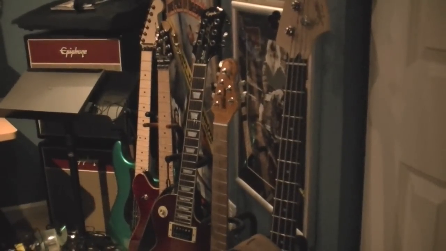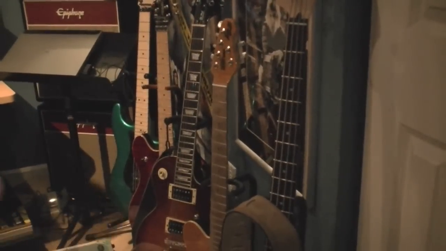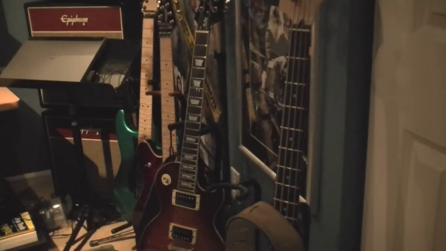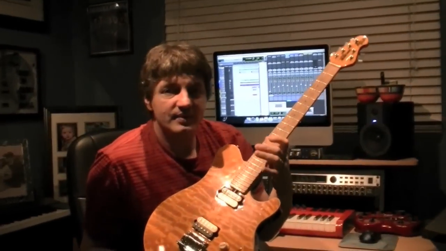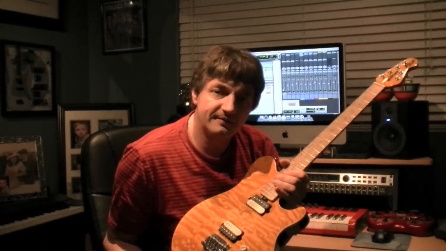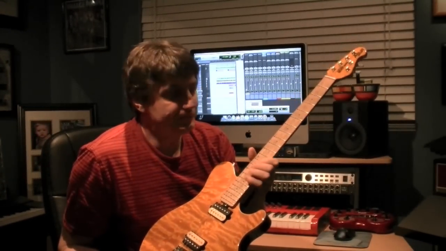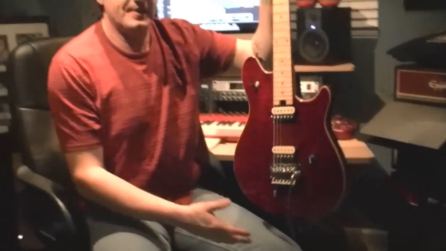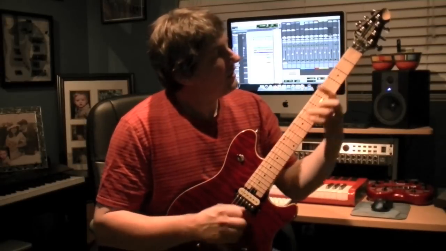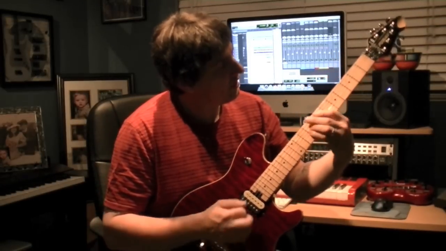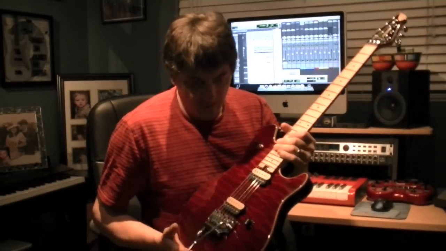This is my kids here, all my guitars. This one was probably one of the first good ones that I started playing live with. It's a copy of an Eddie Van Halen guitar. Pretty cool. And then this one here is another Eddie Van Halen guitar. This one's called the Wolfgang, named after his son. It's a really great guitar. I've played live with this one a lot.